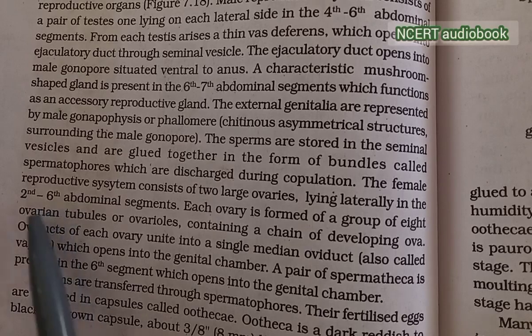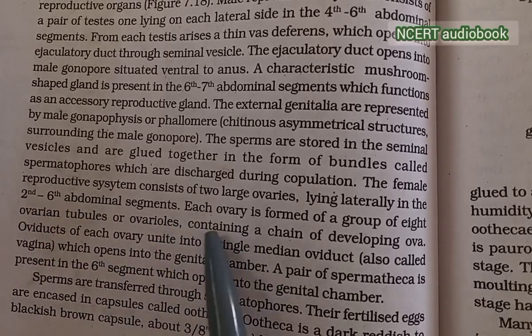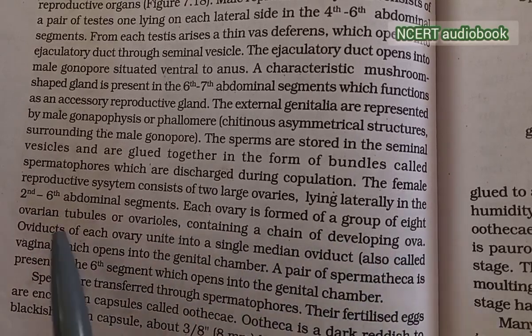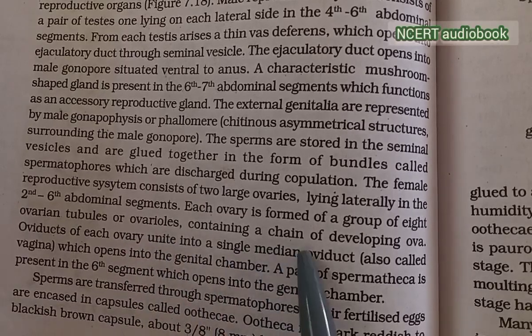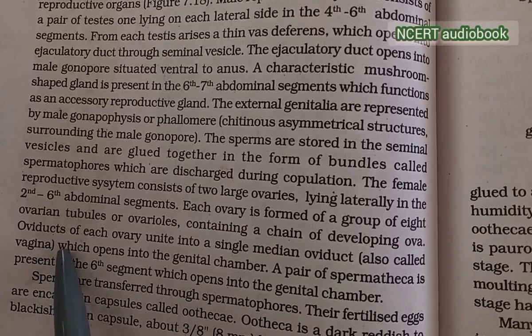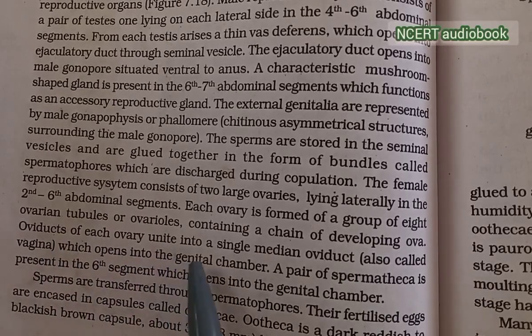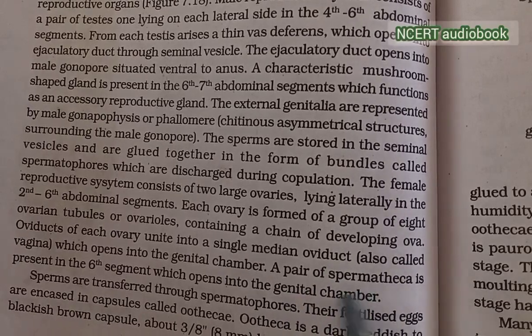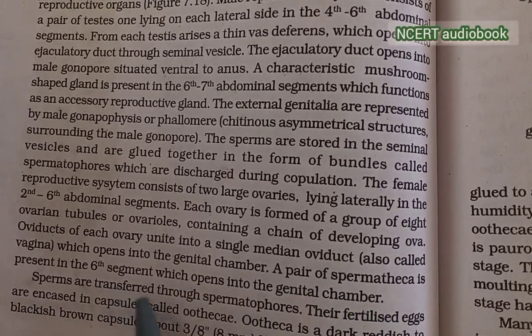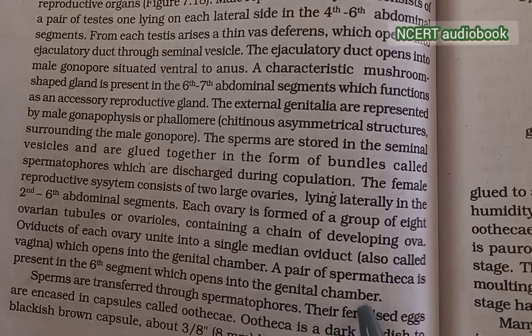The female reproductive system consists of 2 large ovaries lying laterally in the 2nd to 6th abdominal segment. Each ovary is formed of a group of 8 ovarian tubules or ovarioles, consisting of a chain of developing ova. The oviduct of each ovary unites into a single median oviduct. A pair of spermathecae is present in the 6th segment, which opens into the genital chamber.